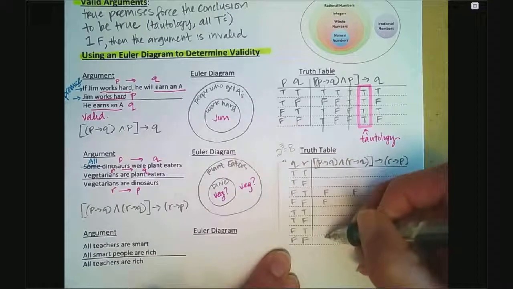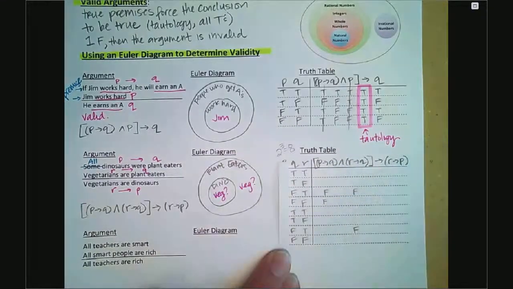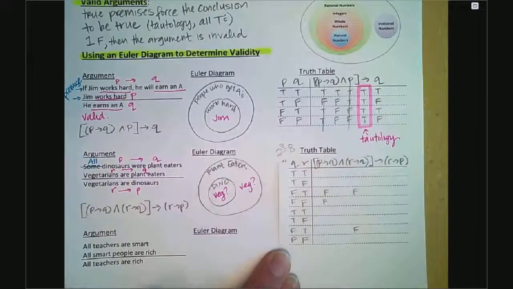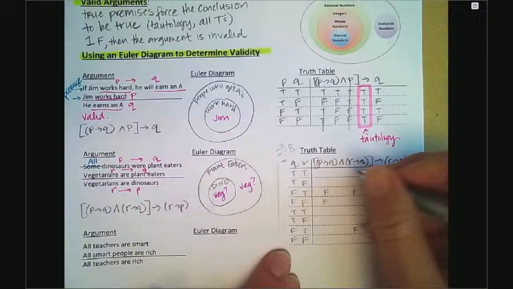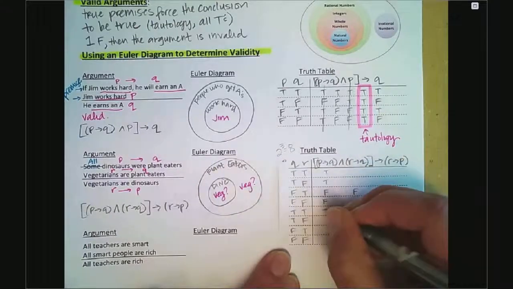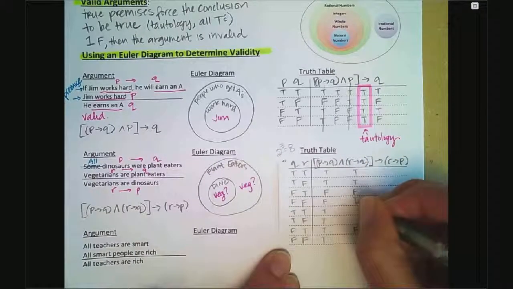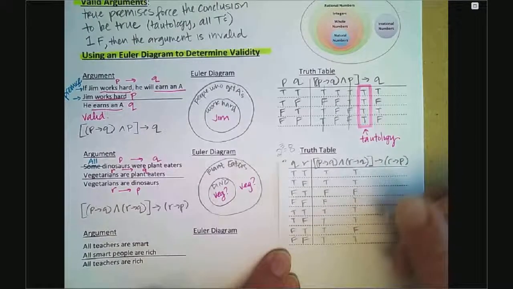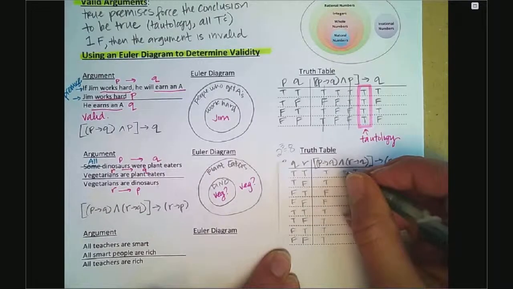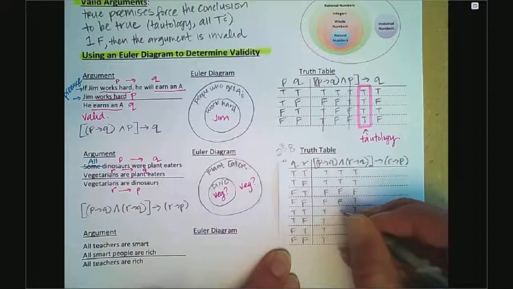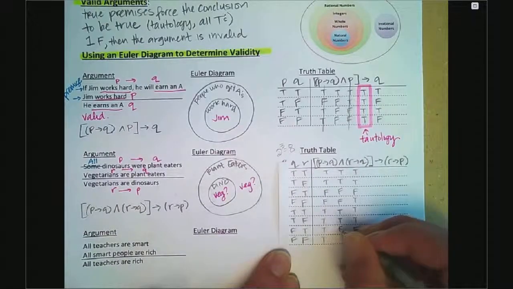My and happens when both are true. So I can fill the rest in. The and happens when both are true. So it would be true, true, false, false, true, true, false, true. I'm going to cross this out because I don't need it anymore.